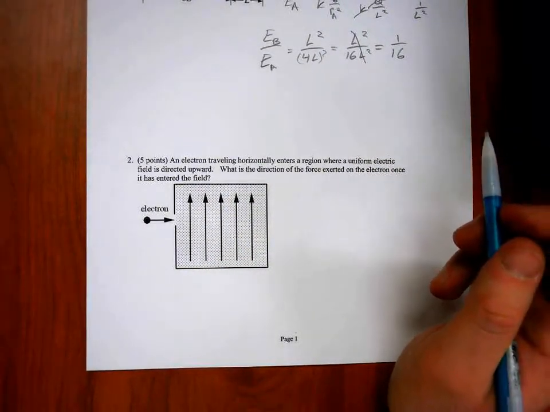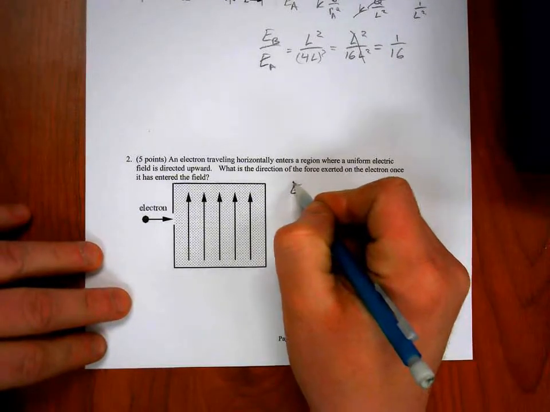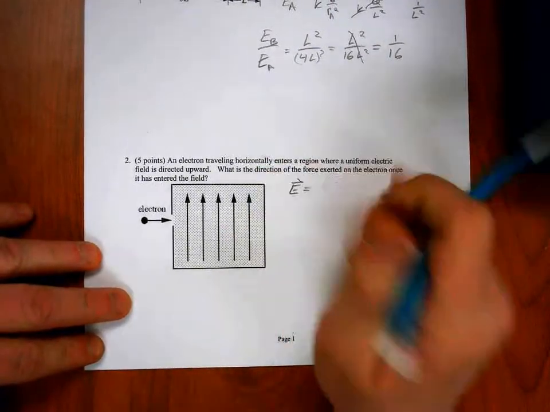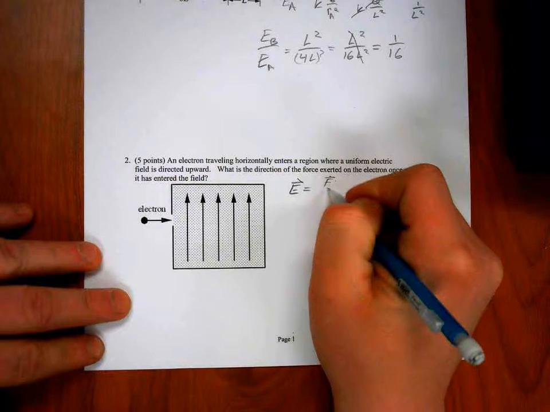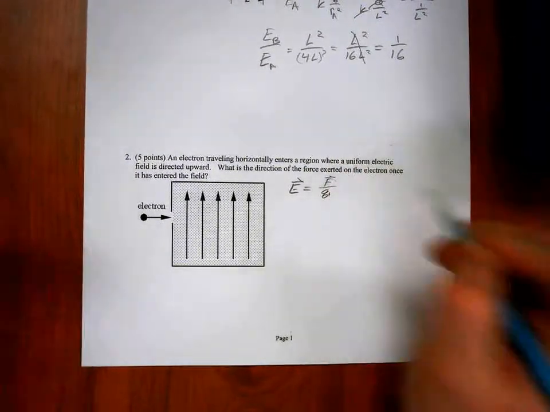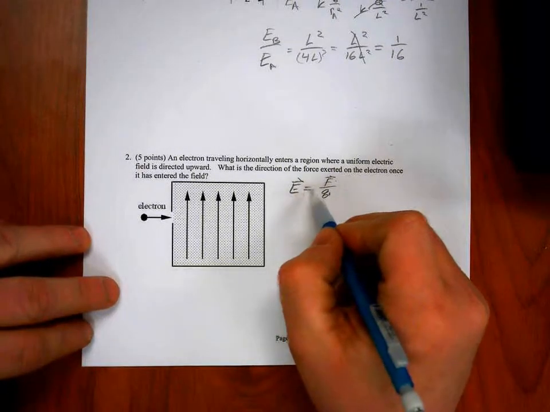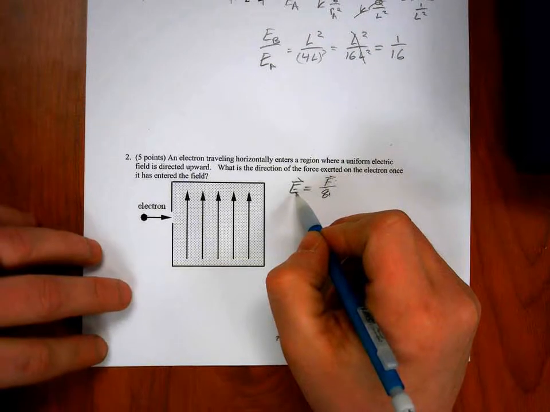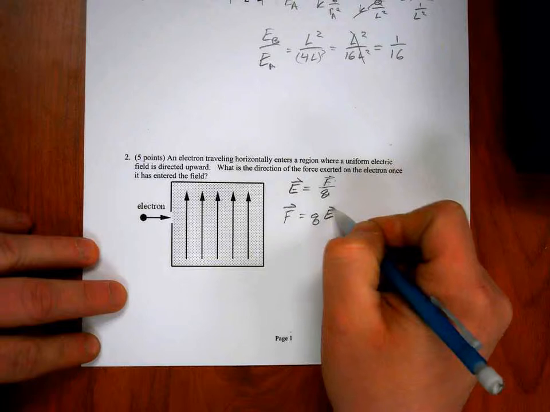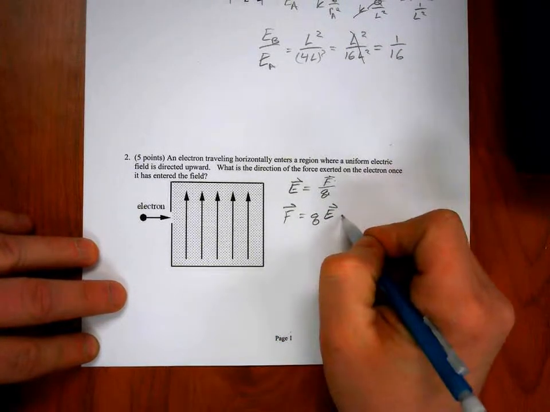Well, if you remember the vector equation for the electric field, E equals F over Q, where Q is a test charge, we can write it as F equals Q E. The electric field is going to be positive, but the charge is going to be negative.